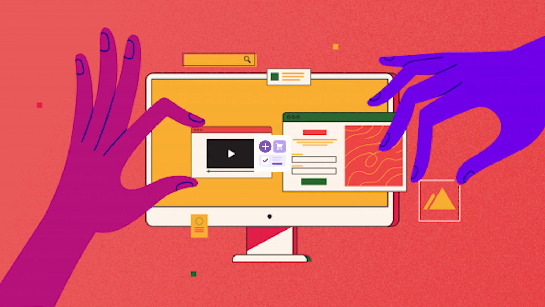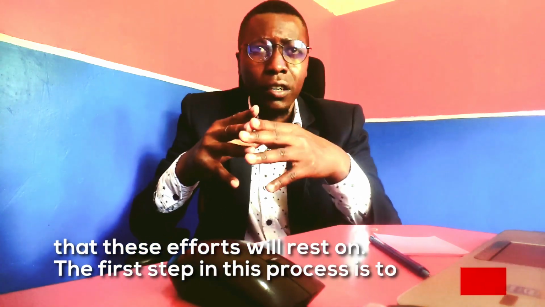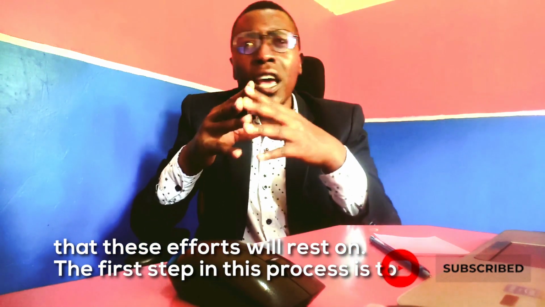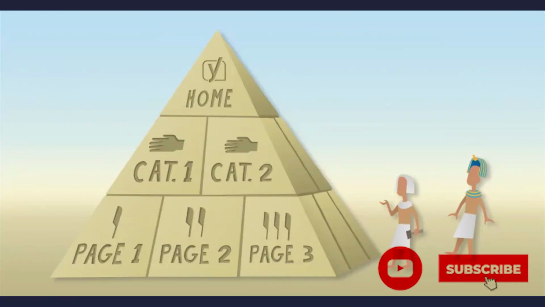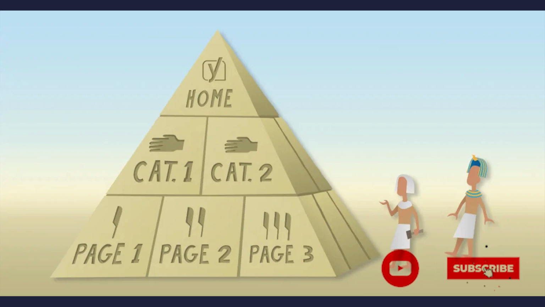Right now we are talking about how to optimize your website structure. It is important to prepare the foundation that these efforts will rest on. The first step in this process is to evaluate the overall structure of your website. The structure includes things like how a user navigates the site, the way the URLs are written, and how many clicks it takes to arrive at some of your important content.